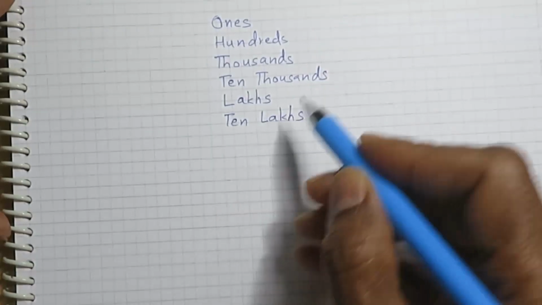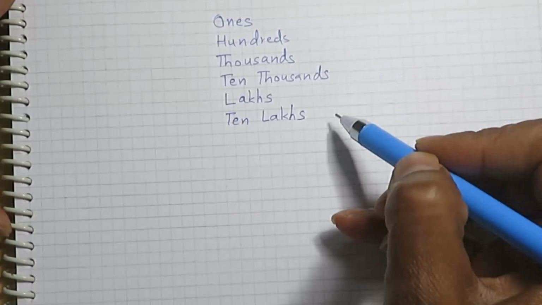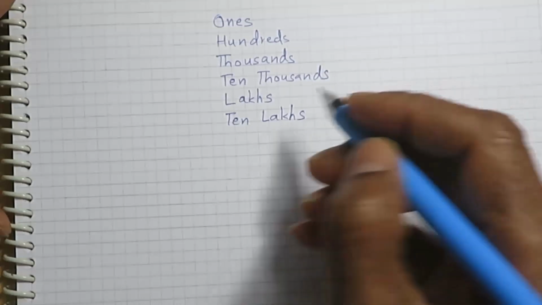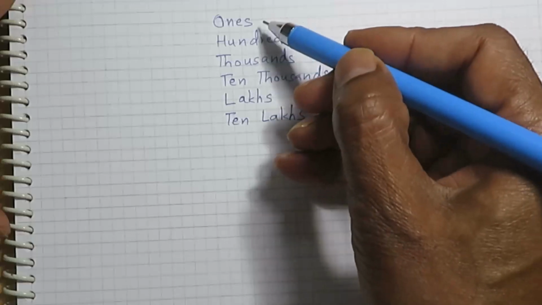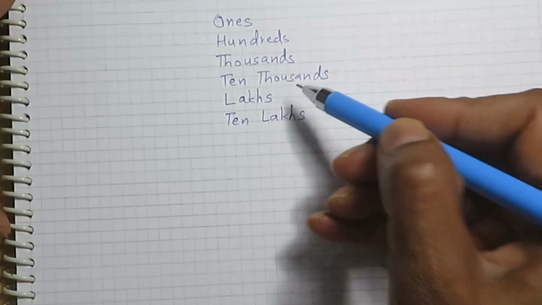So these are different places. So when you write a number, the number will have different places: ones, hundreds, thousands, 10,000s, and so on.